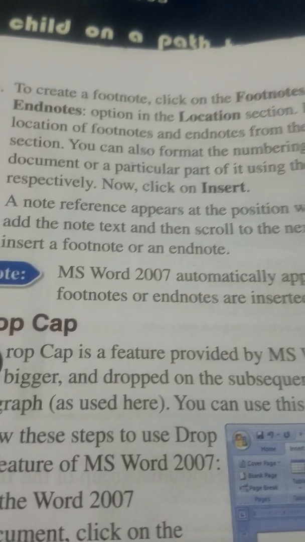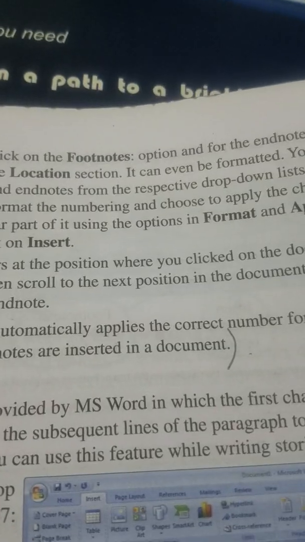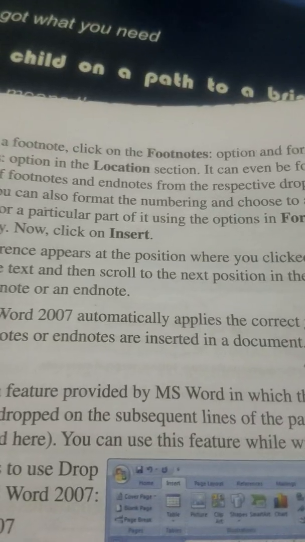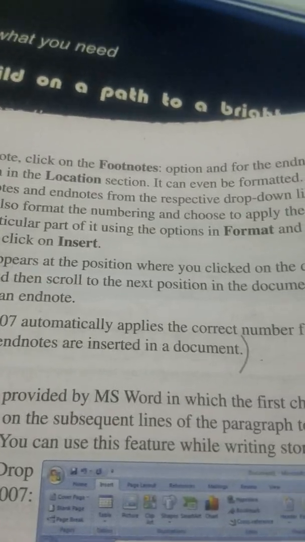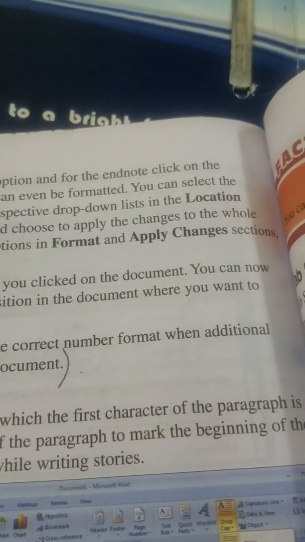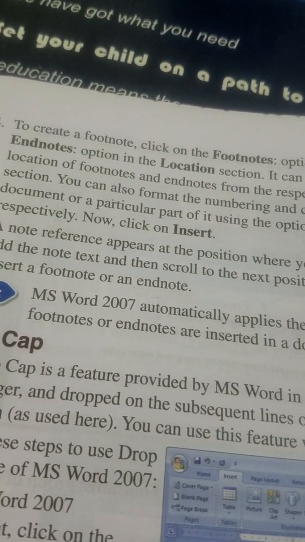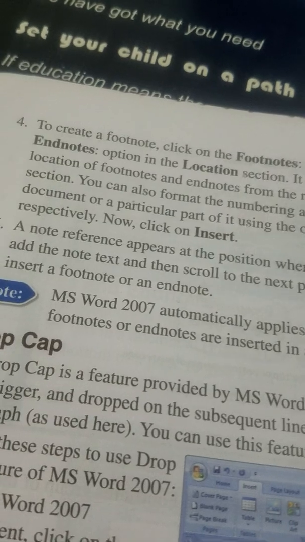To create a footnote, click on the Footnote option, and for the endnote, click on the Endnote option in the Location section. It can even be formatted. You can select the location of footnote and endnote from the respective drop-down list in the Location section.